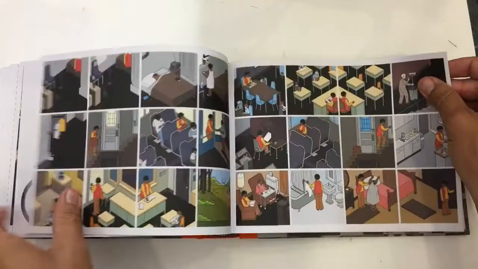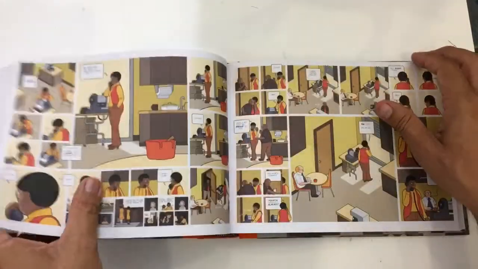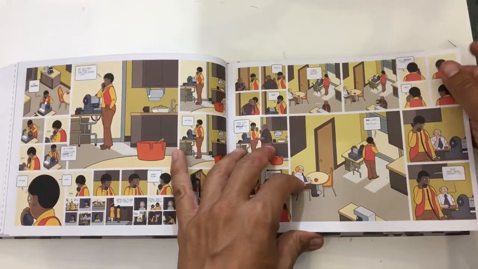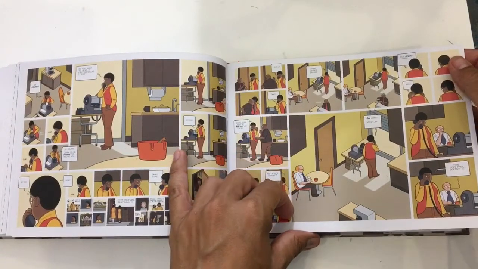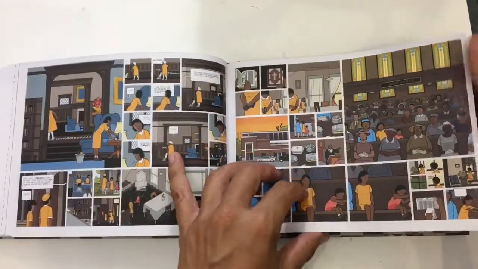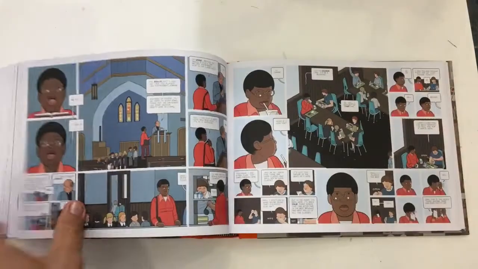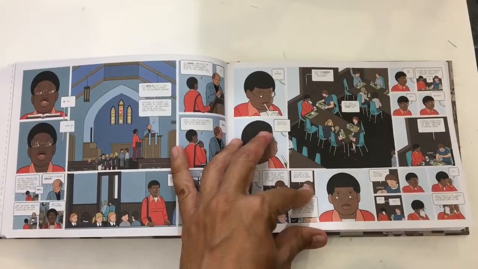We go into the banjo. She's playing that. Look at these, just beautiful panels. Really well done, all this stuff. The colors too are great. Her going to church. She's a good church-going gal. She's never picking up what George is putting down.